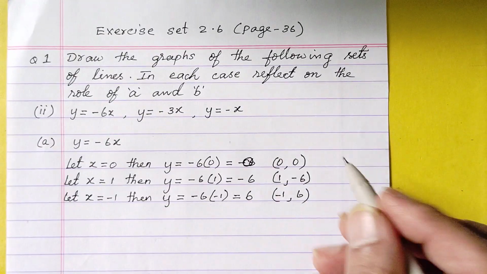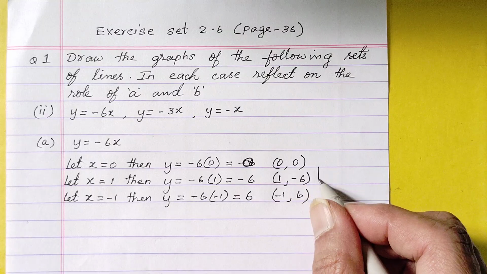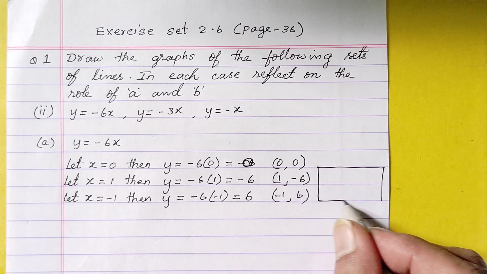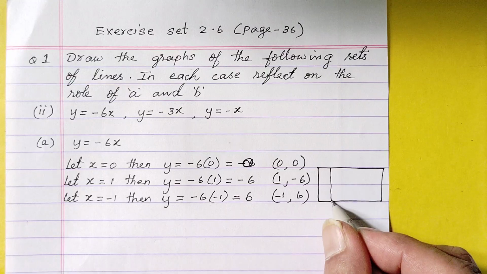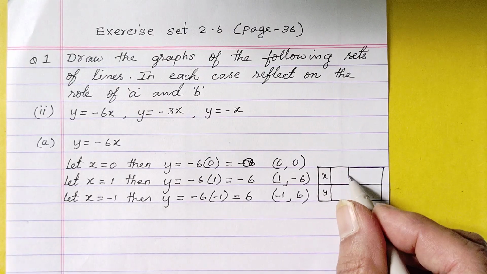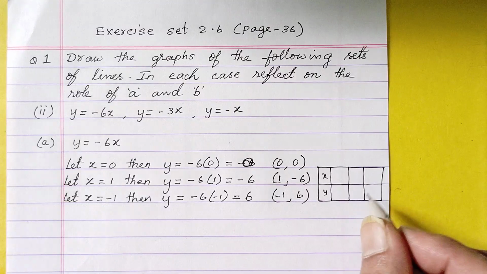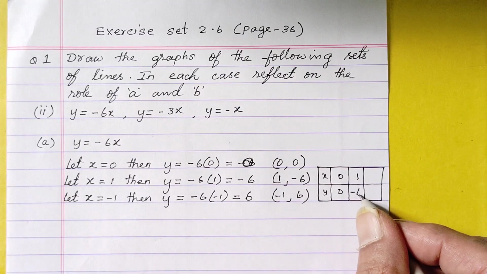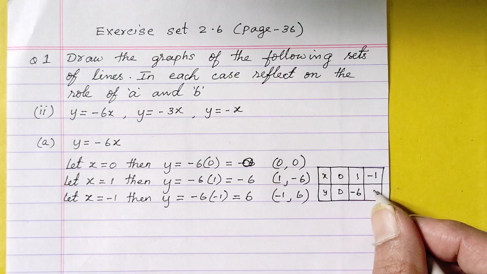We can put them in the box here. x, y: 0, 0; 1, minus 6; minus 1, plus 6.